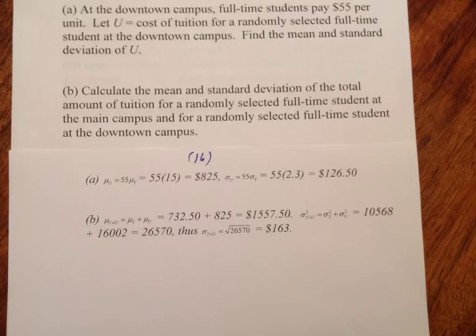For B, that's when you're combining random variables. Once again, adding the means is pretty simple. Just add them. $1,557.50. But for the standard deviation, remember you can't add them, so you square them, get the variances, get 26,570, then take the square root of that for the new combined standard deviation.